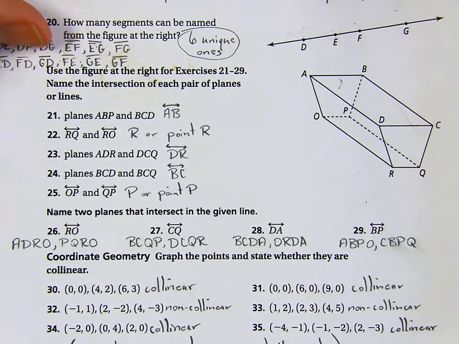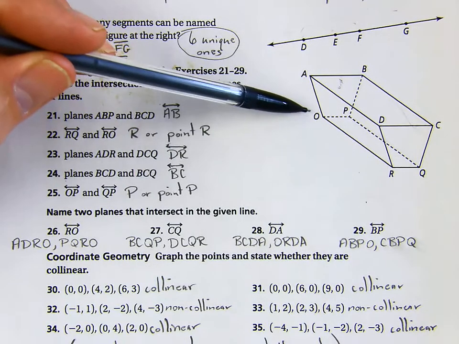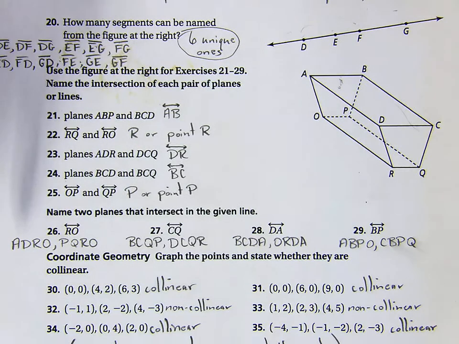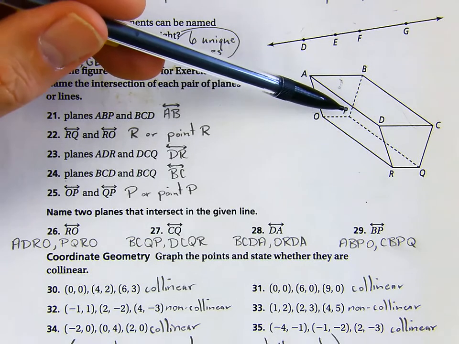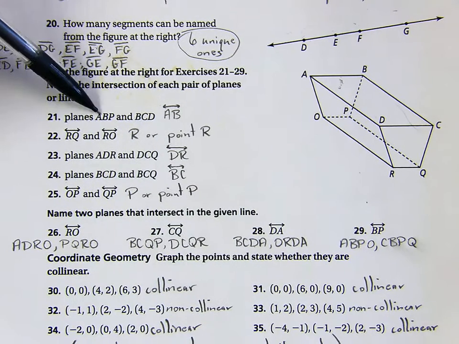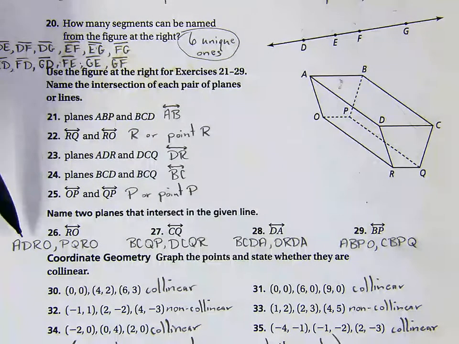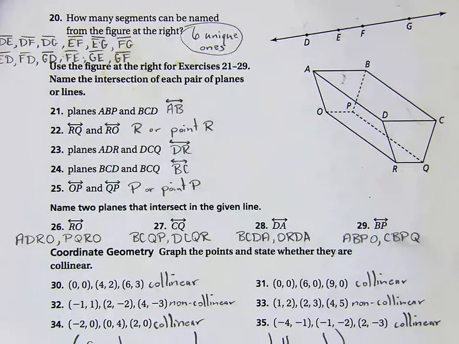Number 26 through 29, name 2 planes that intersect in the given line. So they start us off with a line RO. RO is that bottom corner of this trough here. The 2 planes will be ADRO, which is the left side, and then the bottom, which I called PQRO. Now, all we really have to do to name planes, as they did up here, is just name 3 points. But when we have a figure like this, sometimes it's better just to do all 4. That way, everybody has a similar answer. You may have them in a different order, the points, but you'll be able to tell that your answer is the same as mine if you list all 4.